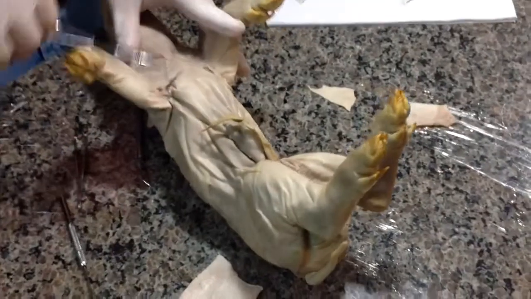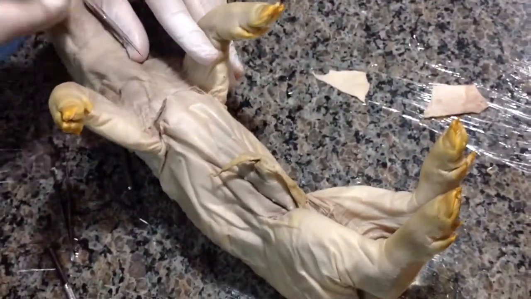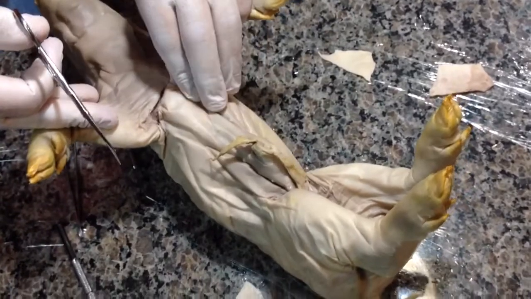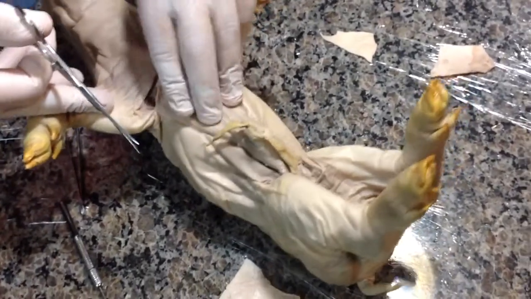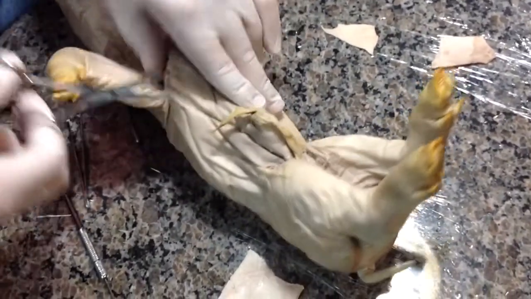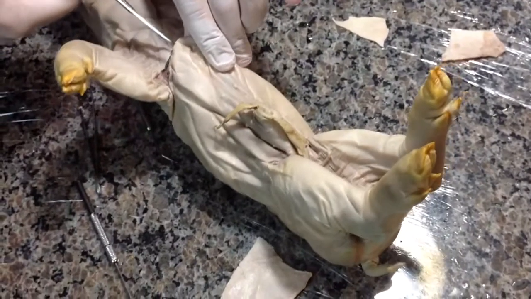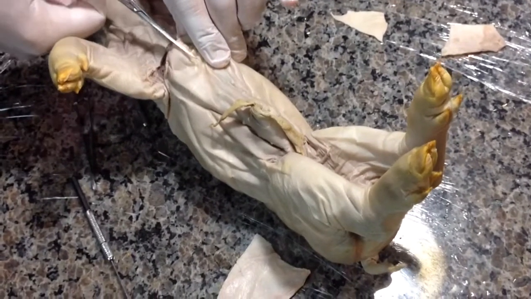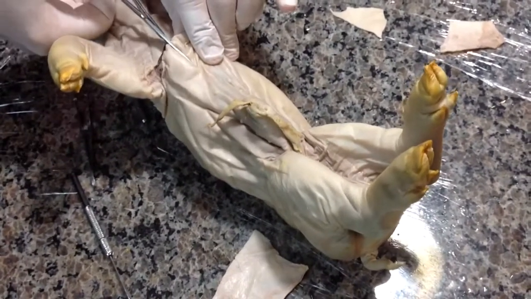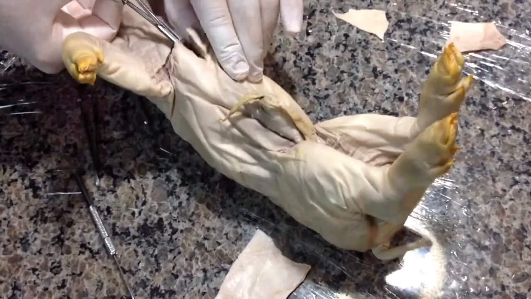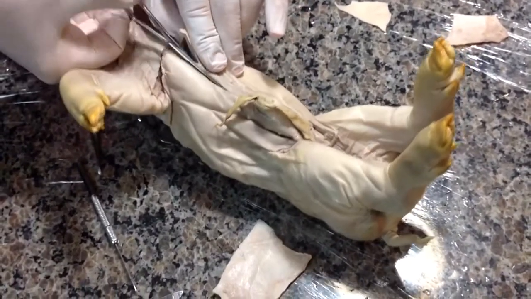So what we did was we made kind of a U cut, and we'll show you why we made that cut in a little bit. And now we're going to make a cut right down the middle. And we're going to show you something interesting about our system here.